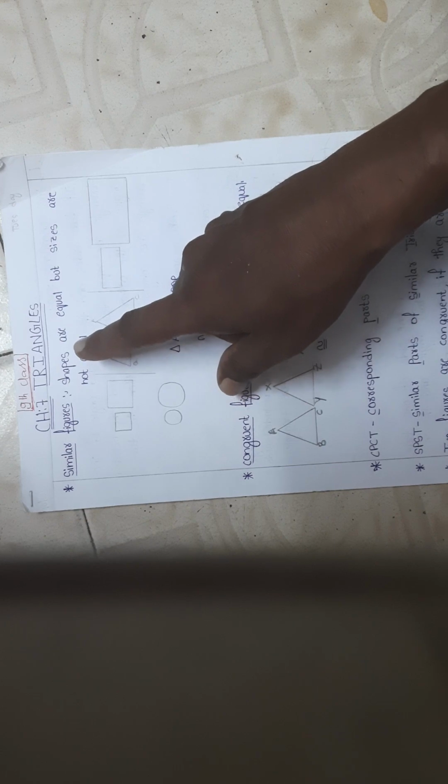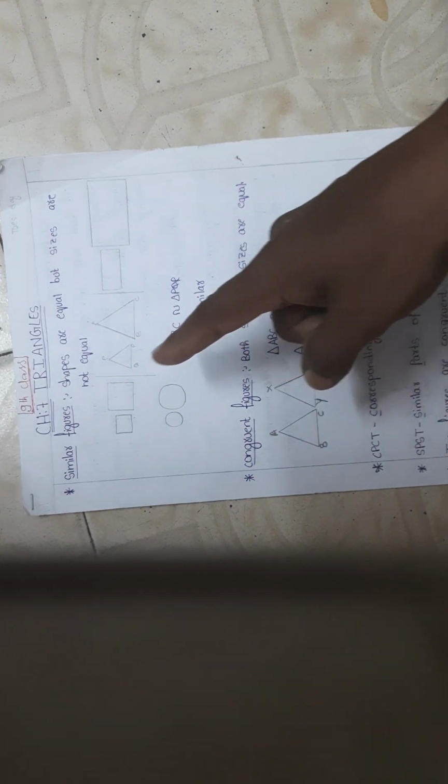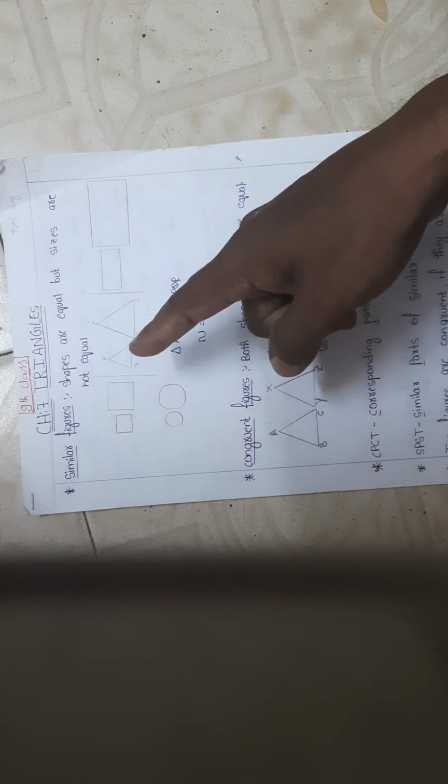Hello children. Today we are going to discuss ninth class 7th chapter, Triangles. It is in 10th standard again. Triangles, another lesson is present. Similar figures: shapes are equal but sizes are not equal. That is called similar figures.